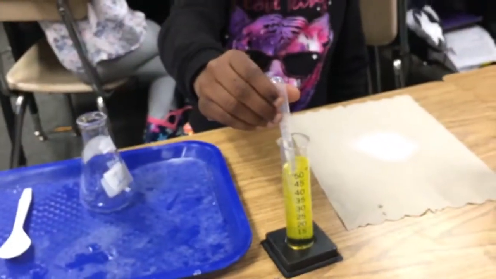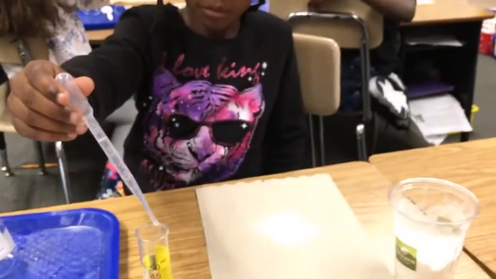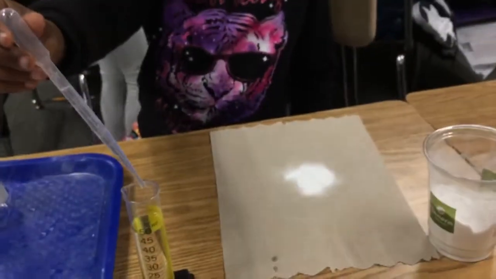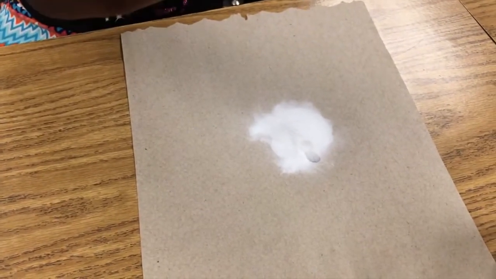Now you should be filled with acid vinegar. Not all of it, you don't need to be all the way up. Here's what I'd like you to do next. Are you ready? Take 1 drop above your baking soda, 1 drop, and drop it. Don't touch it. And what happens?